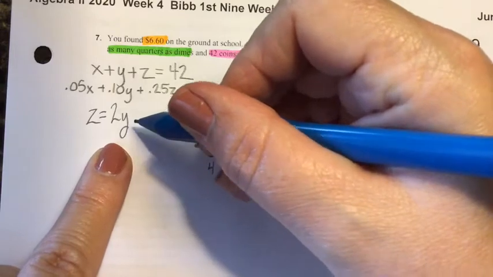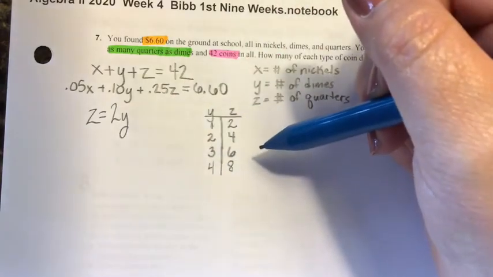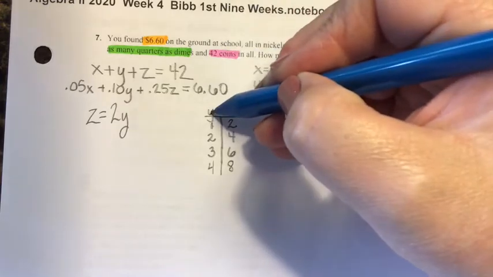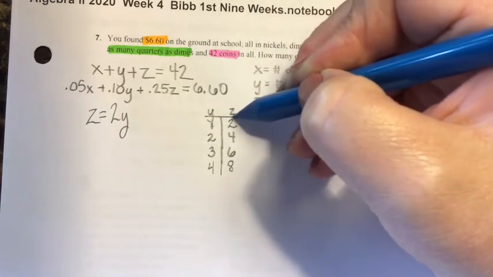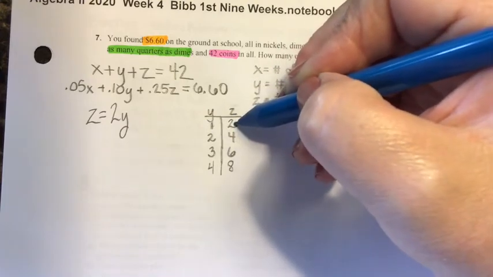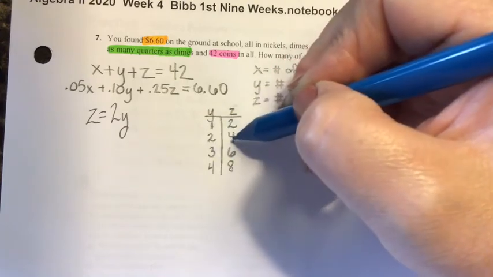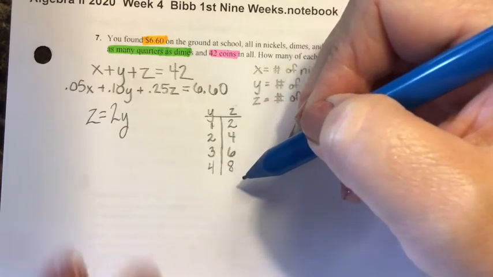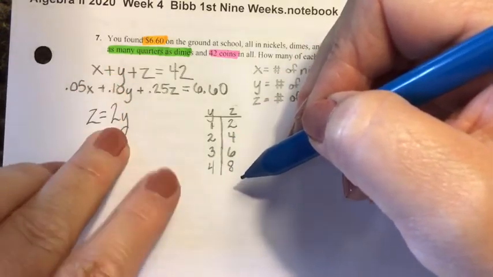Multiply by 2. The other equation you could get, and you don't have to use this one, is Y equals half of Z, because 1 is half of 2, 2 is half of 4, 3 is half of 6. These are the 3 equations that I'm going to use.